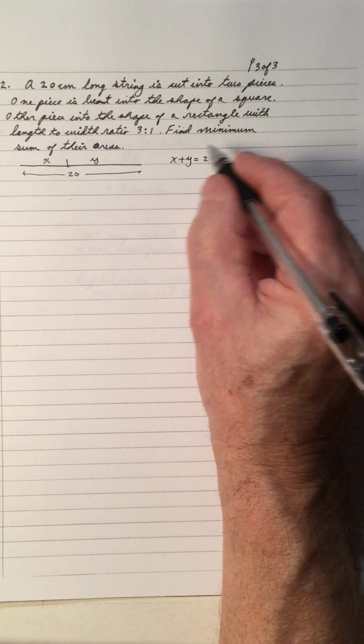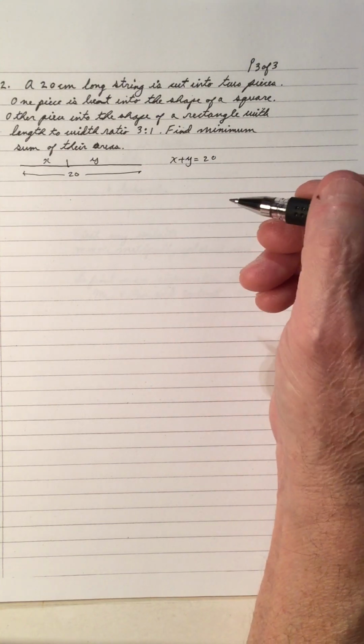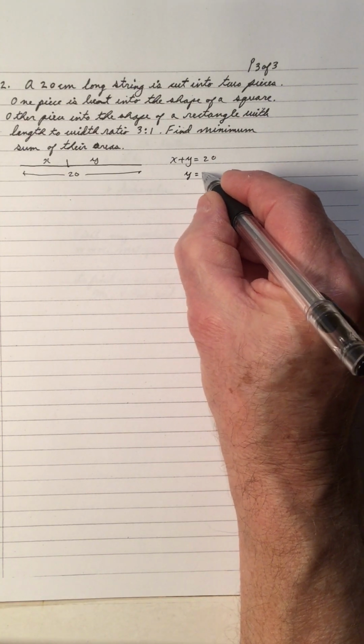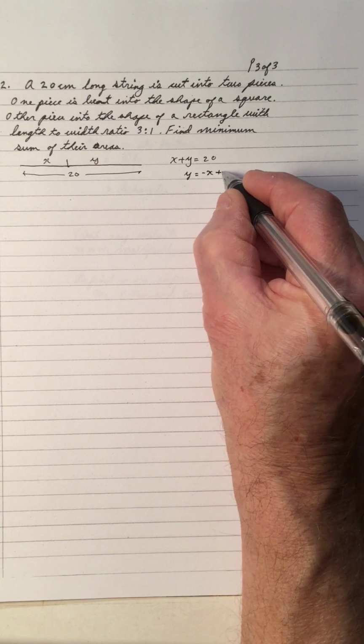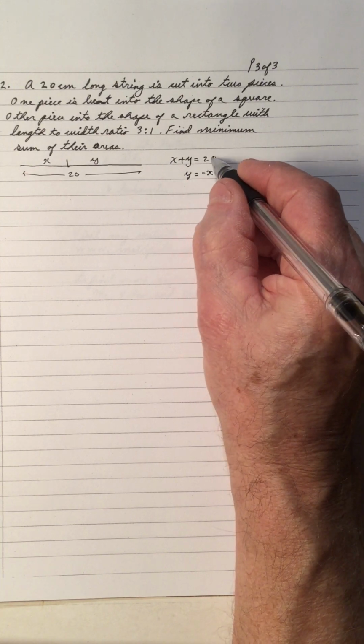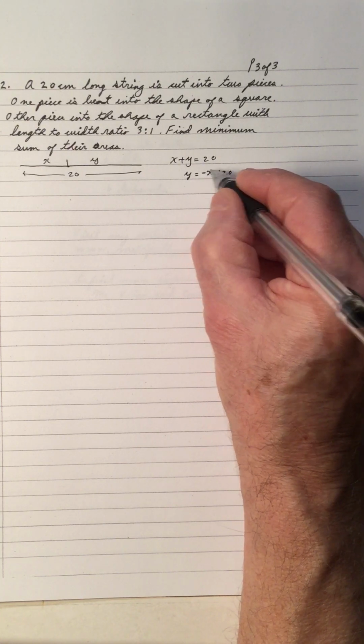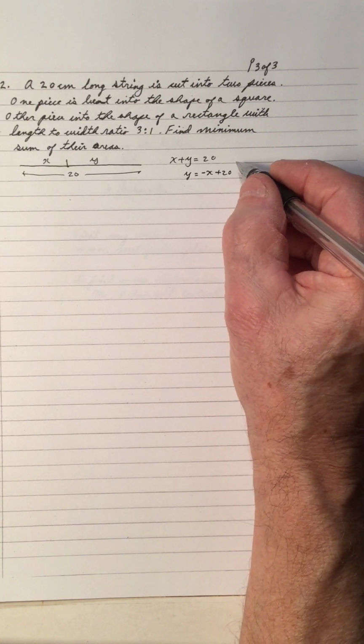And so what we normally see most teachers and most books do is y equals negative x plus 20, or you could have y equals 20 minus x. It makes no difference which way you write it down. It comes out to be the same.